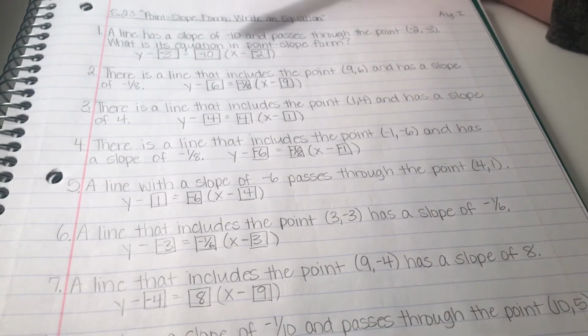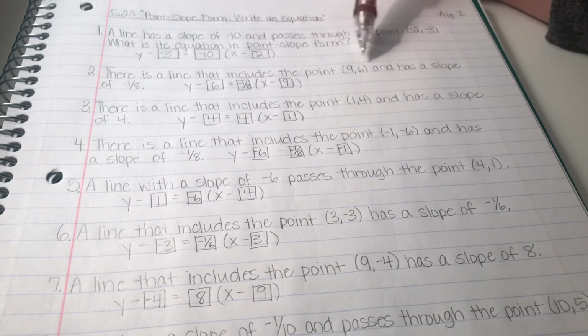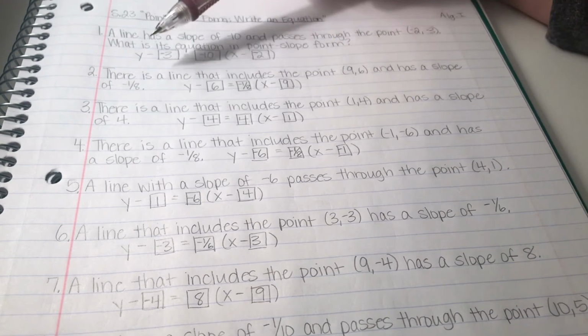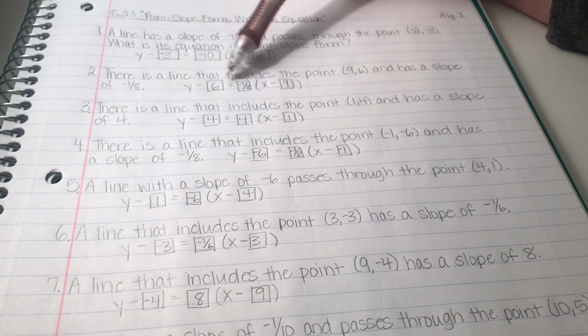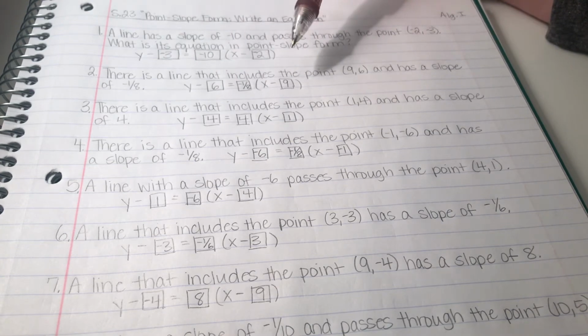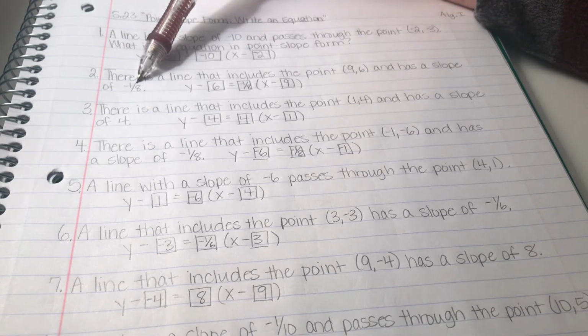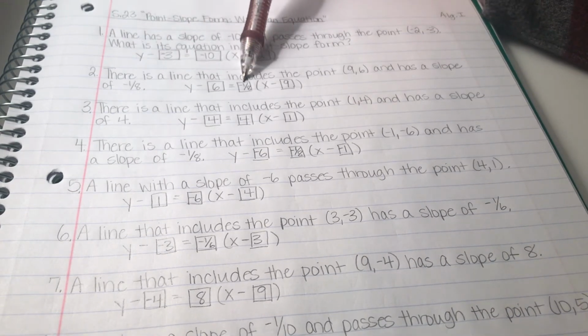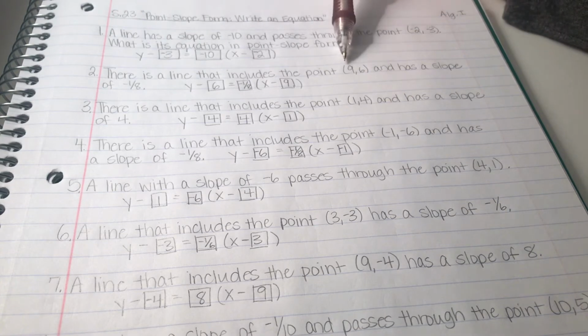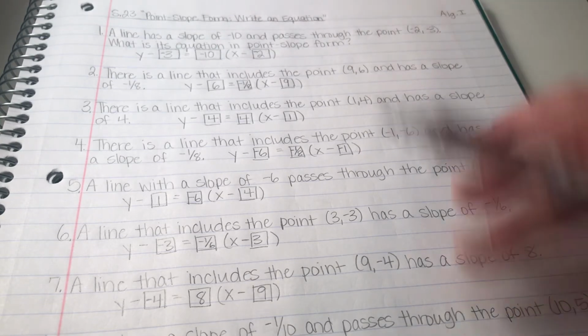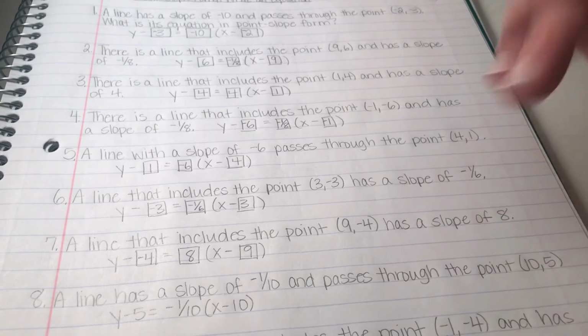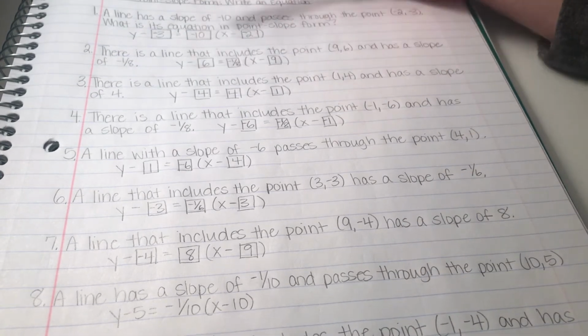Number 2. There is a line that includes the point 9, 6 and has a slope of -1/8. So again, we're filling in three boxes with three values. First, I'm going to find my slope, -1/8, and I'll plug it in here in front of my x. For the x and y values, I'll put the x value with x and the y value with y, and that's it. Remember, I didn't change the signs because those minuses were already there.